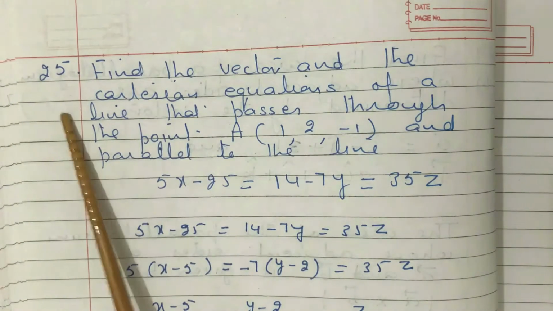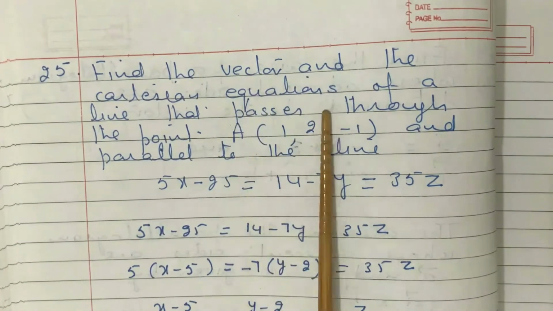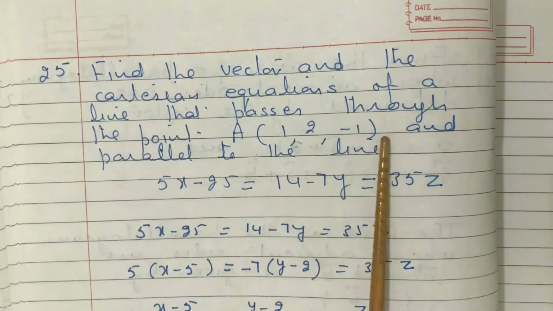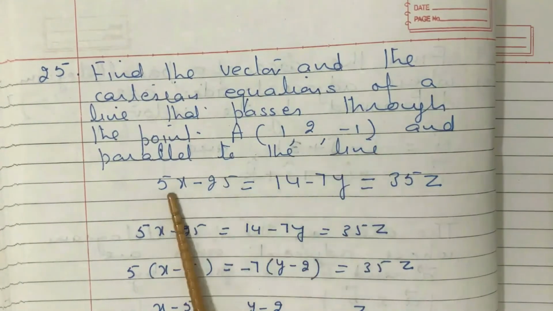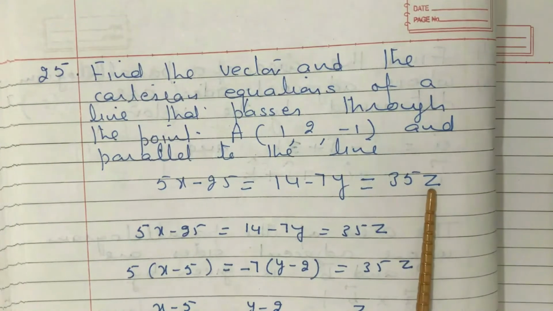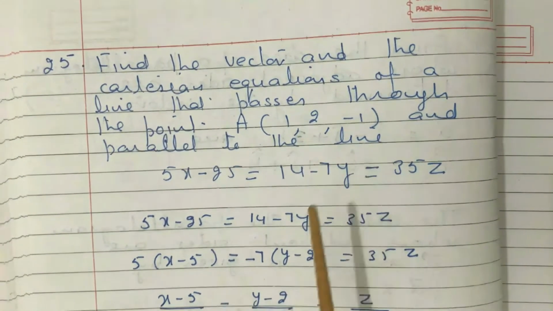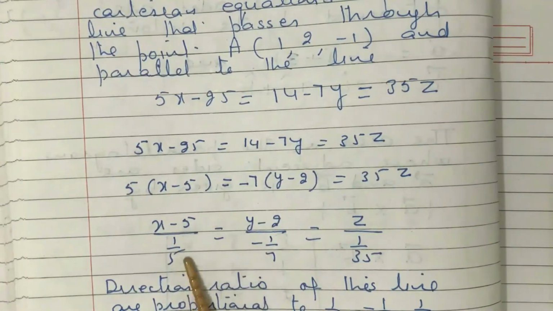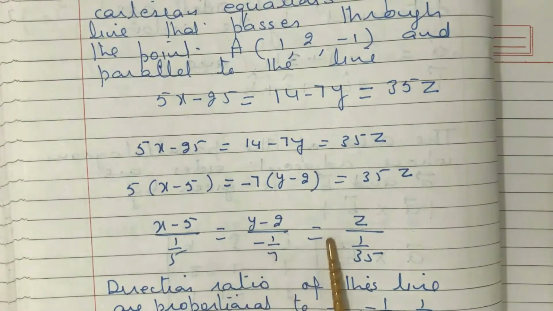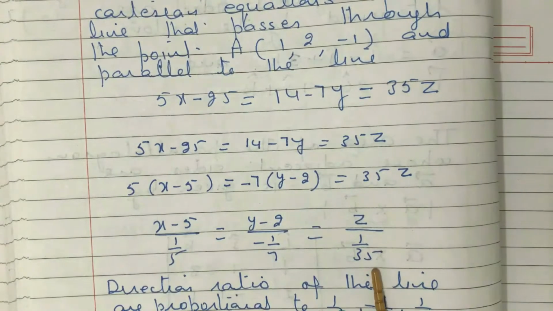Now the 25th question, find the vector and Cartesian equation of a line that passes through the point A (1, 2, -1) and parallel to the line 5x - 25 = 14 - 7y = 35z. Now this line can be written as (x - 5)/(1/5) = (y - 2)/(-1/7) = z/(1/35).